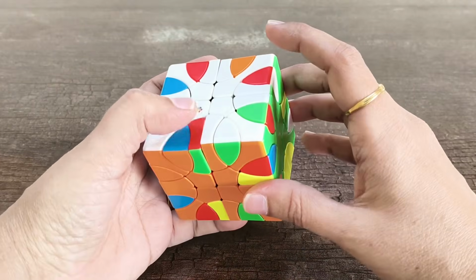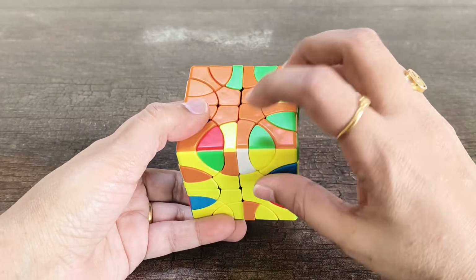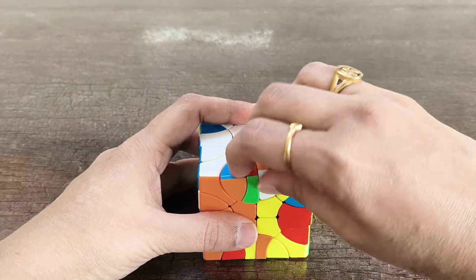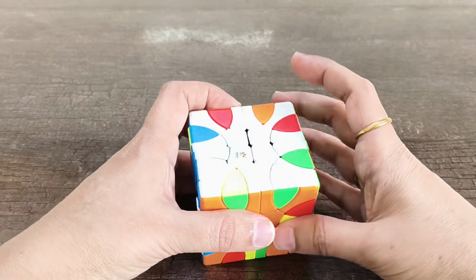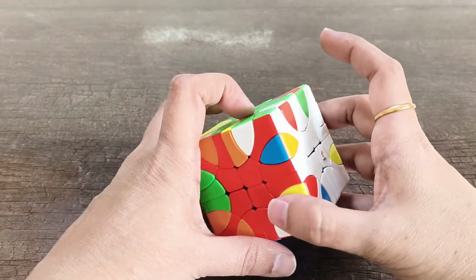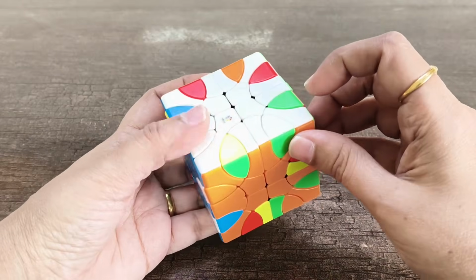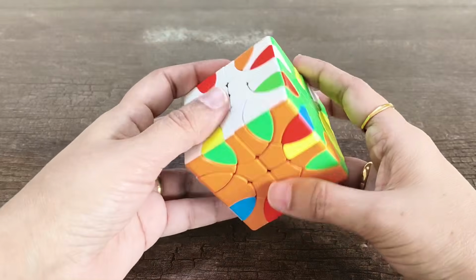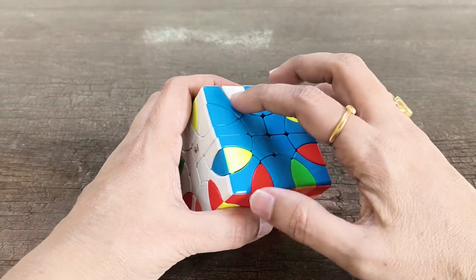Now my white and orange needs to first be taken care of. That orange is here, it's on my right, so I'll just rotate and bring it down. So my white, green, white, red, white, blue, white, orange. Okay, then I keep my white on the left hand side.